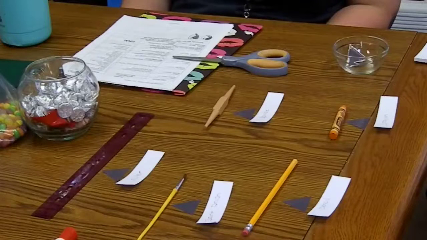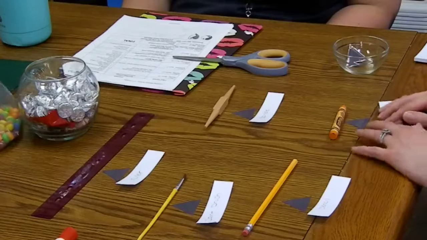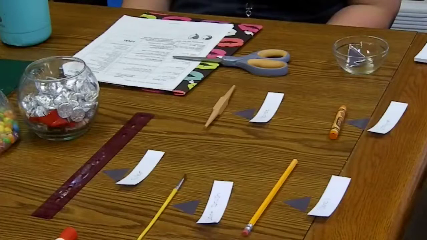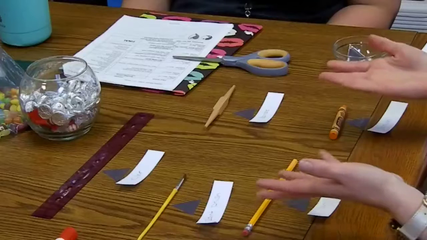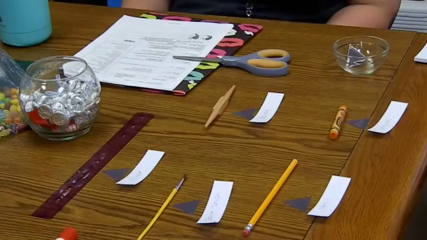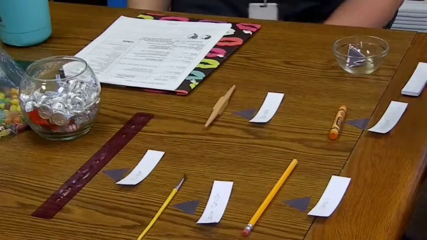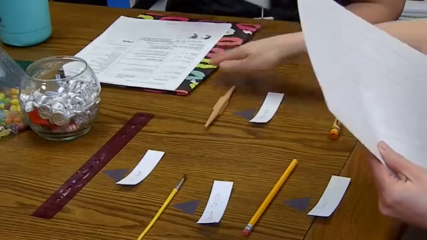As an extension, they can go around the room and you can give them little strips of paper, and they can label different things and place those labels around the classroom. If they can label it as a thing, then they know that it's a noun. Cool. And then for the next extension, I'm going to give each of you a piece of paper.